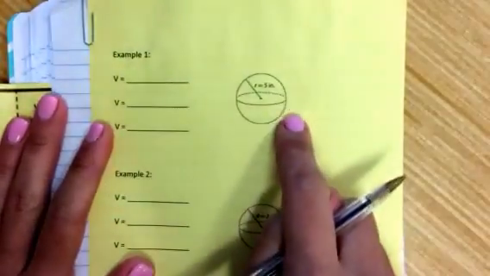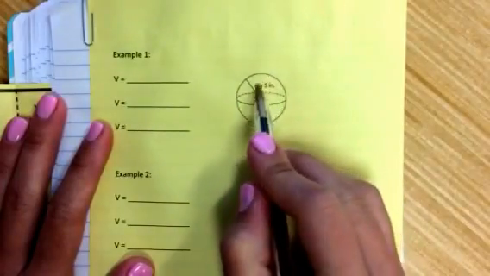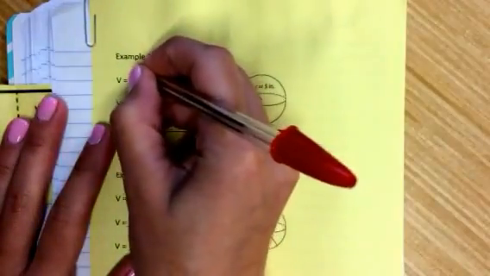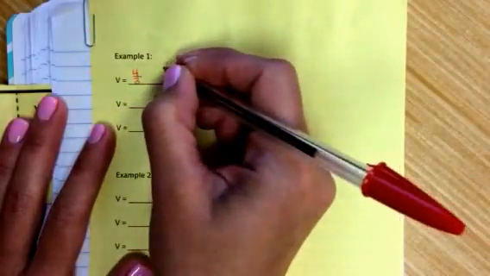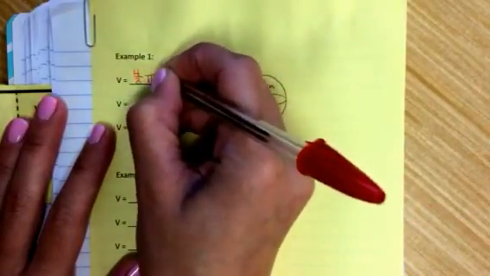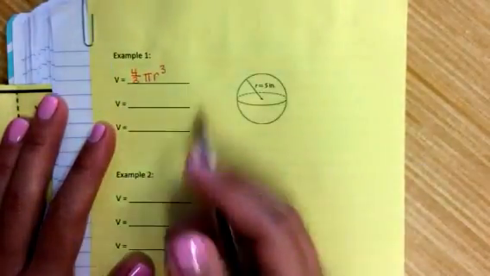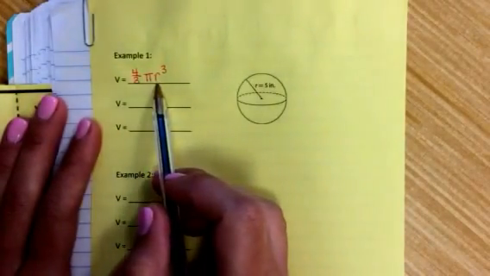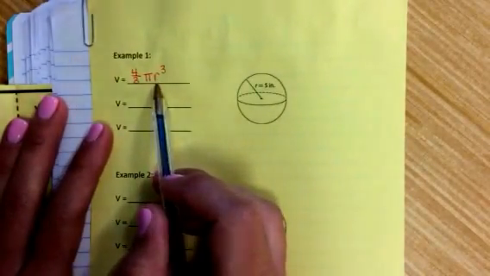Here we go. Here's a sphere, and it tells us that the radius is 5 inches. So let's go ahead and first you copy down the formula. 4/3 pi r cubed. There's no capital letter, no nothing, so all you have to do is just make sure that you're using the correct radius, and then you're good to go.